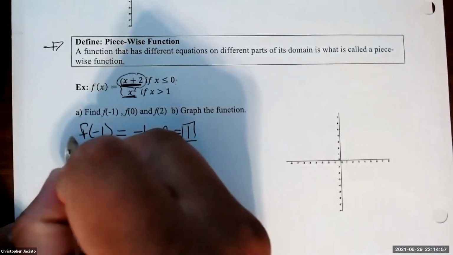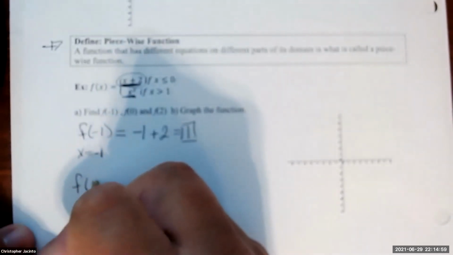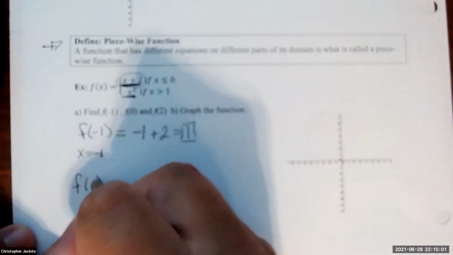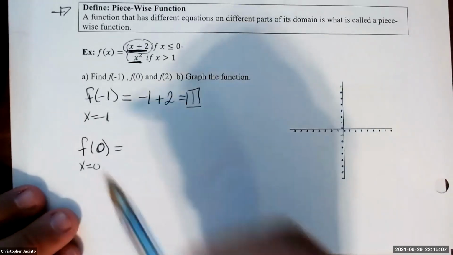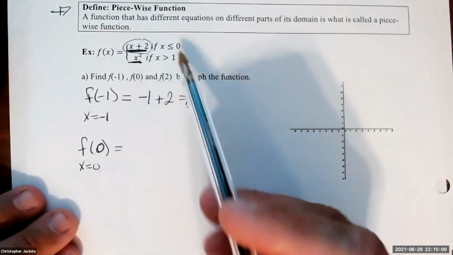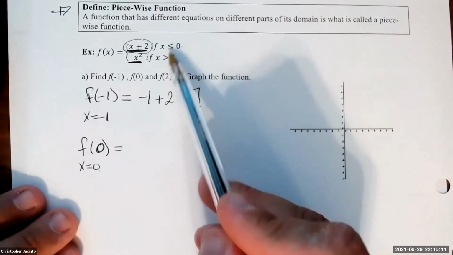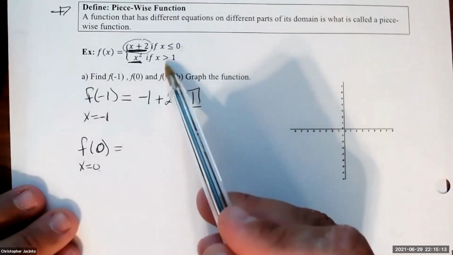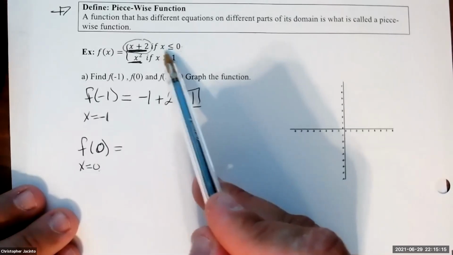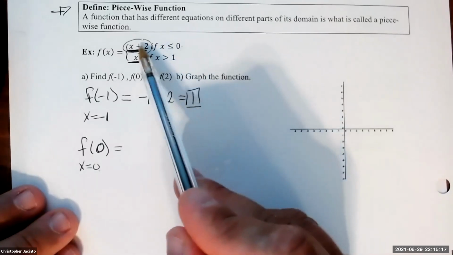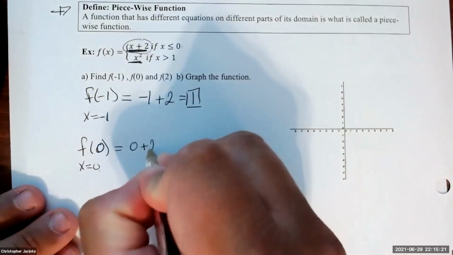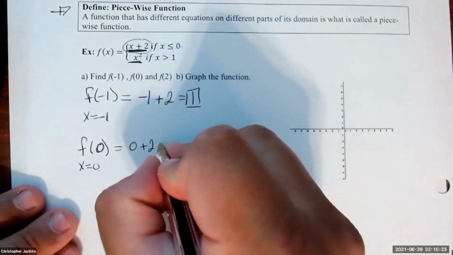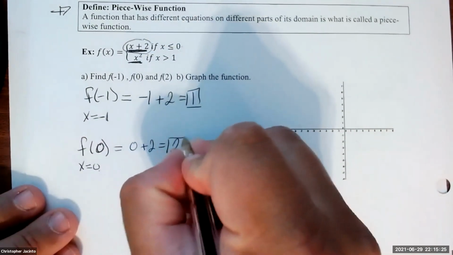And we just keep going. So next one, f of 0. Again, this is saying x equals 0, and we just have to satisfy which one applies. So again, if x is 0, which one of these is satisfied? Well, again, the top, because it could be equal to 0. So I'm going to plug in 0 plus 2, because that's what it's telling me to do. And this gives you just 2.